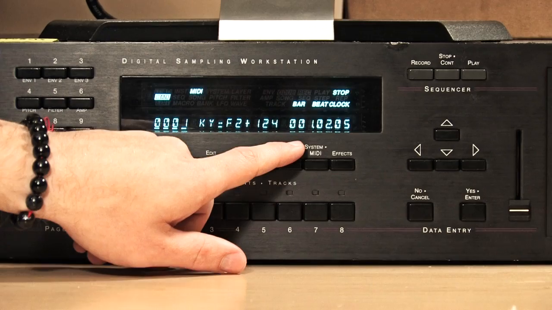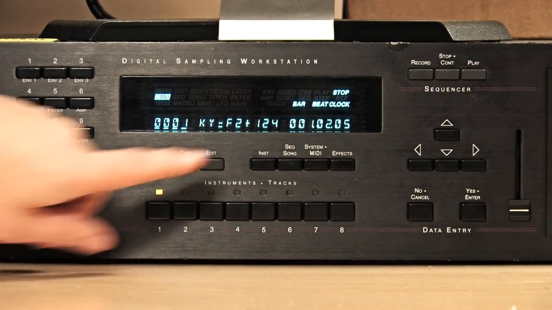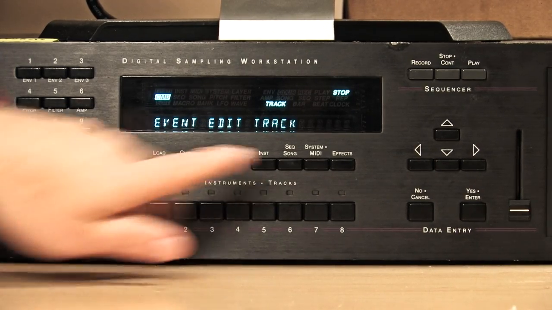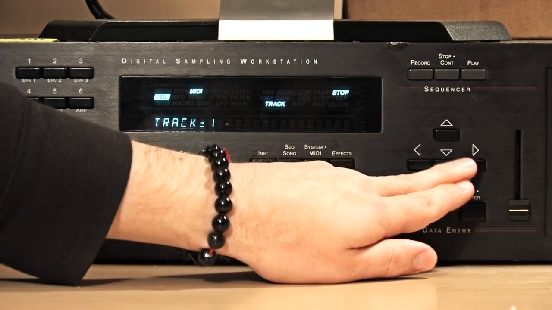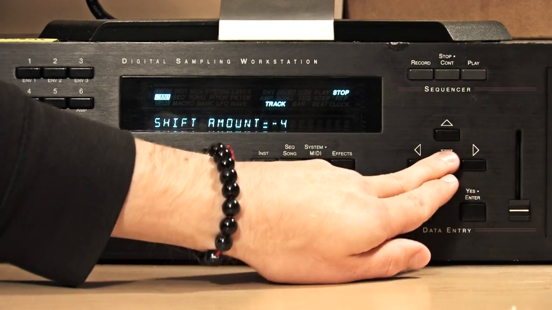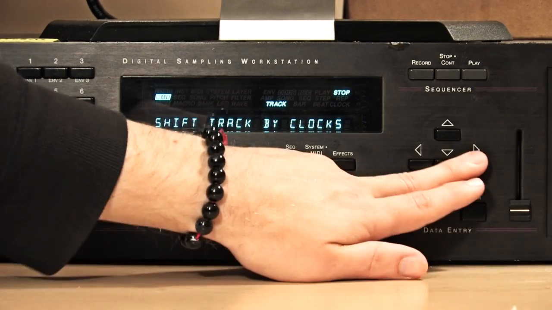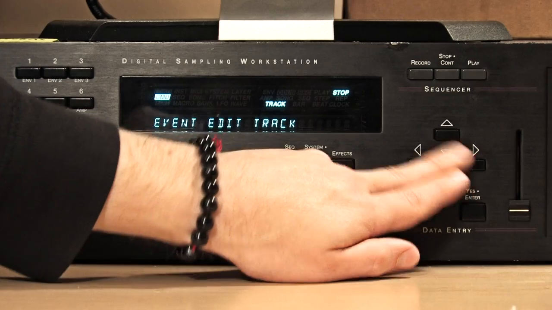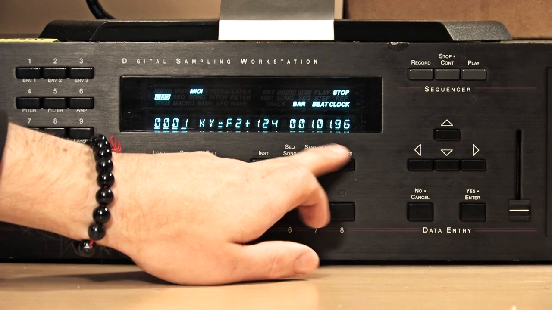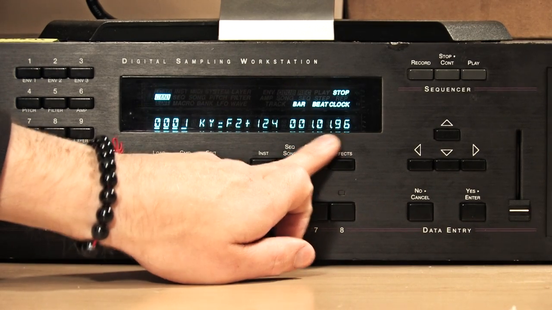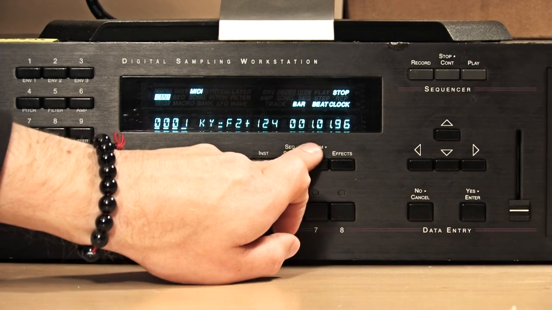So if you wanted to shift that into bar 1, beat 1, the very, very end of that, we would do command, track, shift track by clocks. We'll do -5, and then do command, track, edit event. There it is. So that is bar 1, beat 1, clock 96. If we added one more to that, it would become beat 2.